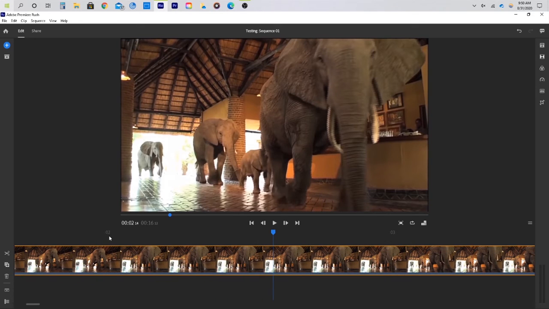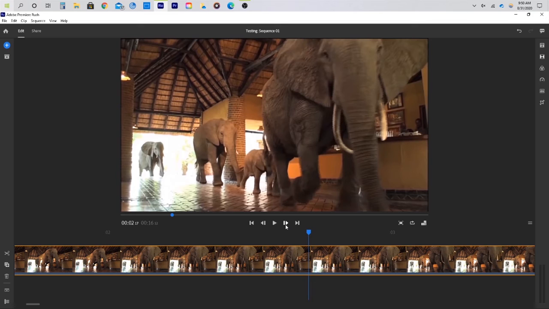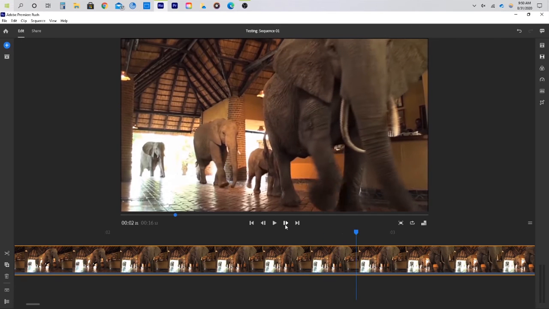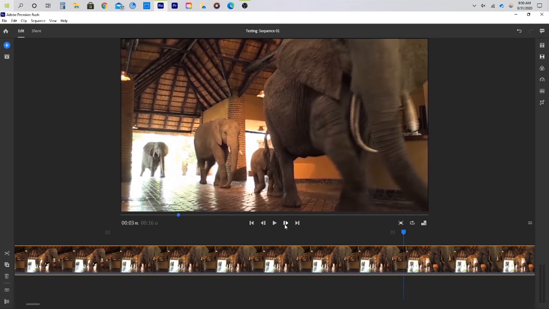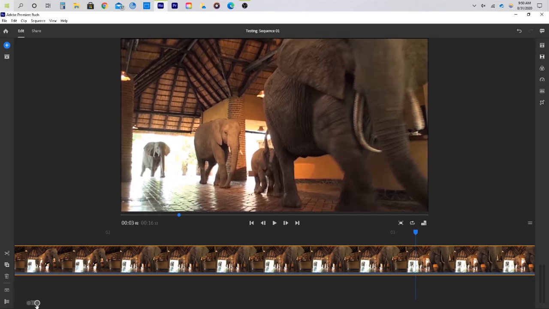So 1 second apart, it's all the way over here. So this allows more refined editing if you're looking for a specific point or if there's something specifically you want to do within those frames.